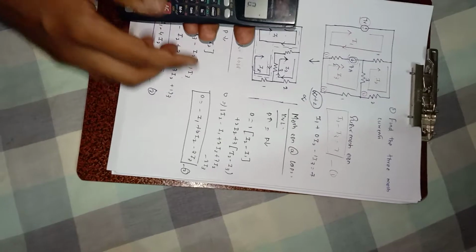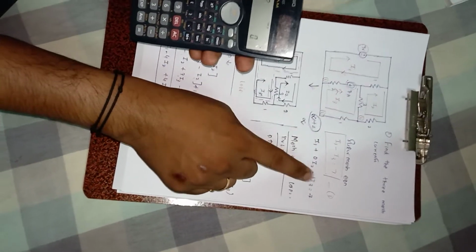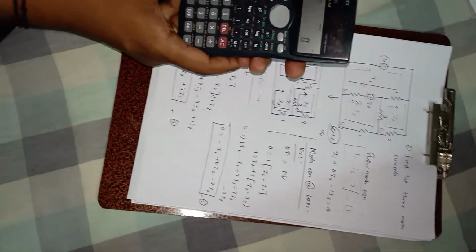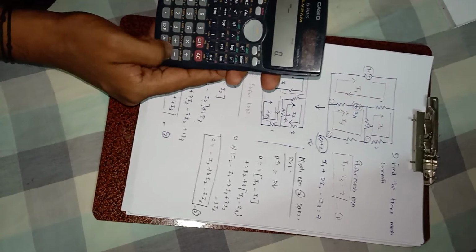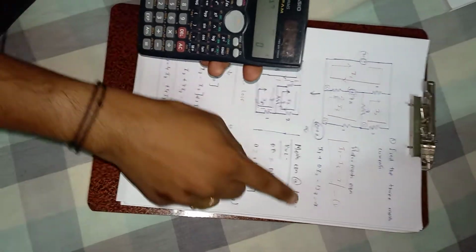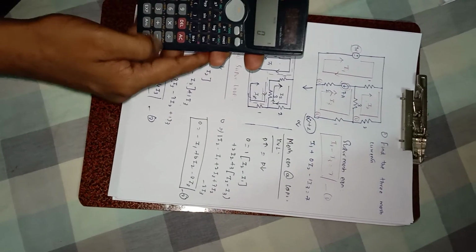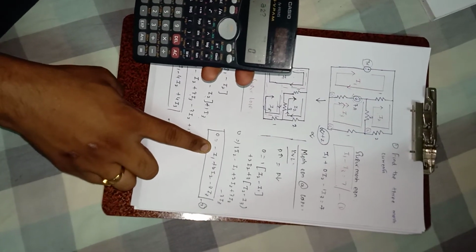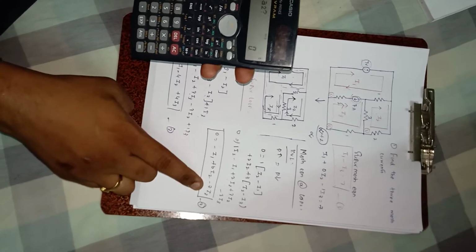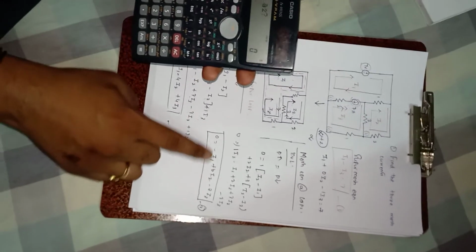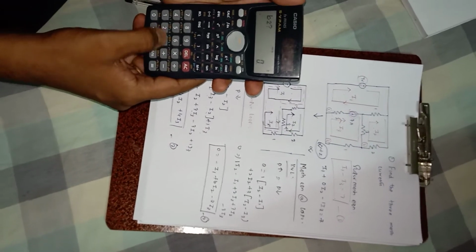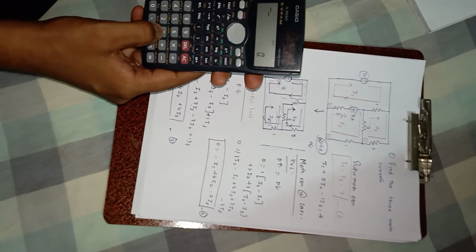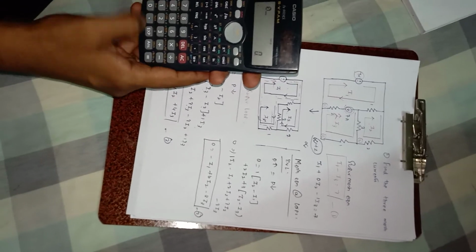Now you want to write your A1, B1, C1 and D1. So your A1 is 1, your B1 is 0, your C1 is minus 1, and your D1 is 7, and your A2 is minus 1, and B2 is 6, and C2 is minus 3, and your D2 is 0.